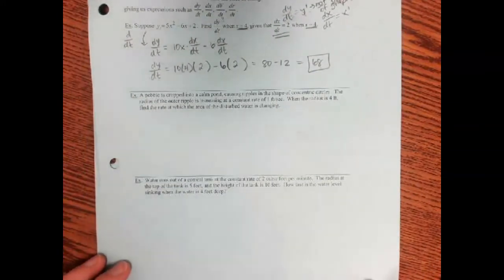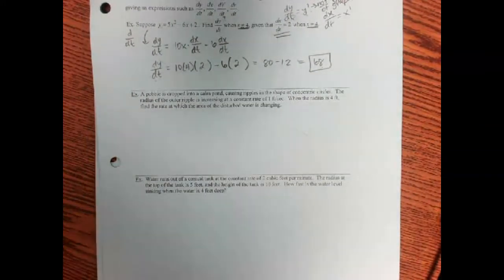A pebble is dropped into a calm pond, causing ripples in the shape of concentric circles. The radius of the outer ripple is increasing at a constant rate of 1 foot per second. When the radius is 4 feet, find the rate at which the area of the disturbed water is changing.